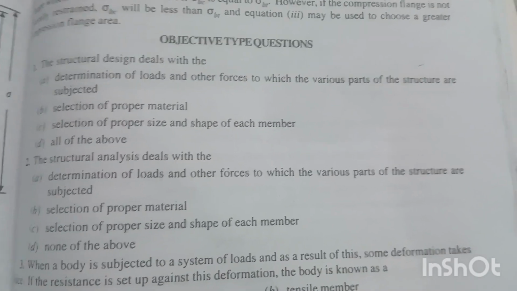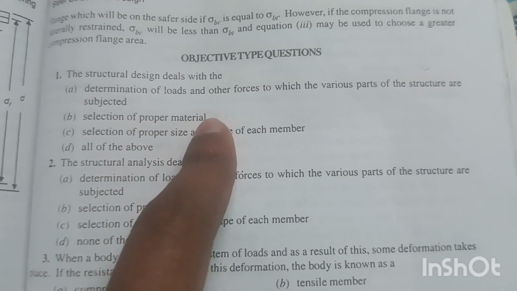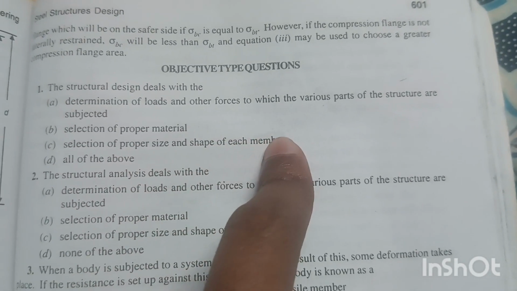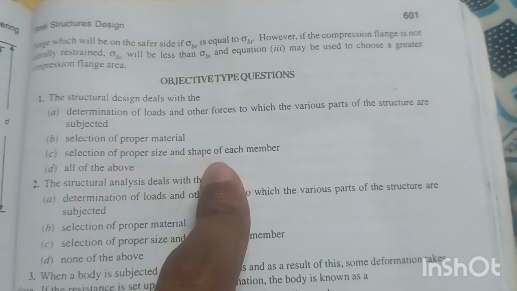So as per the definition, option B will be the right answer, selection of proper material, and C will also be right, selection of proper size and shape of each member. So options B and C both are correct.